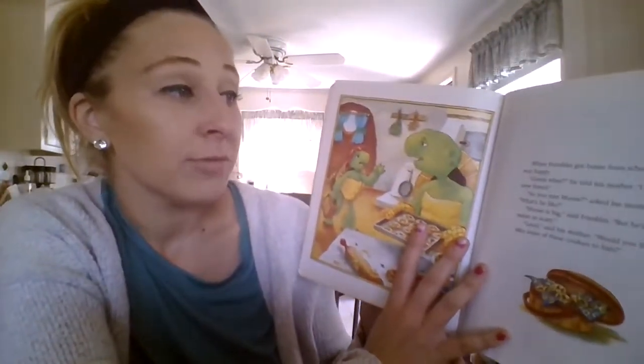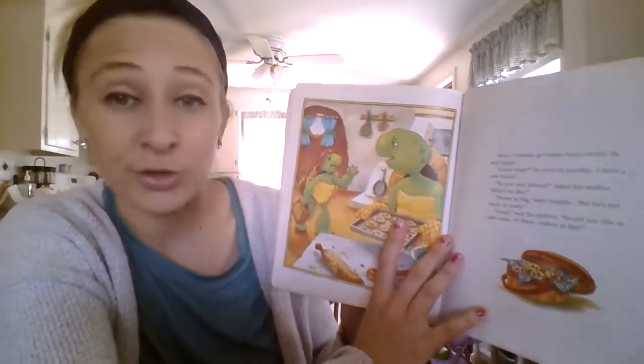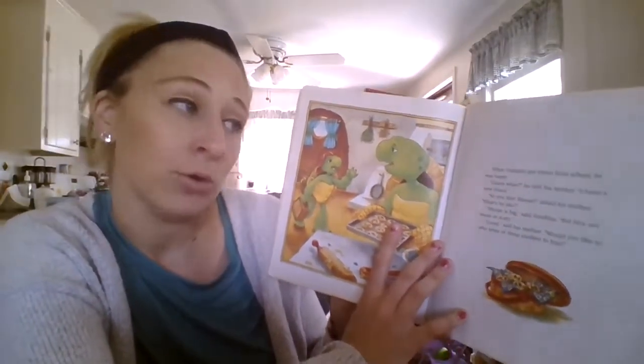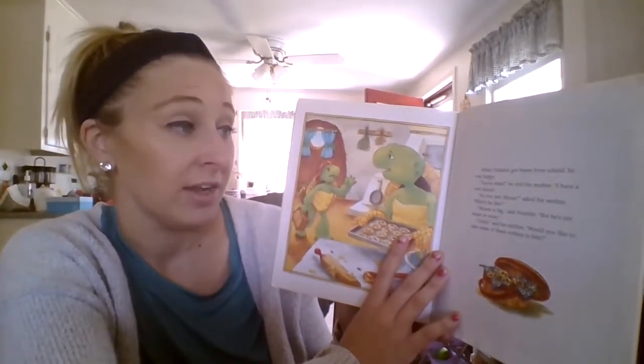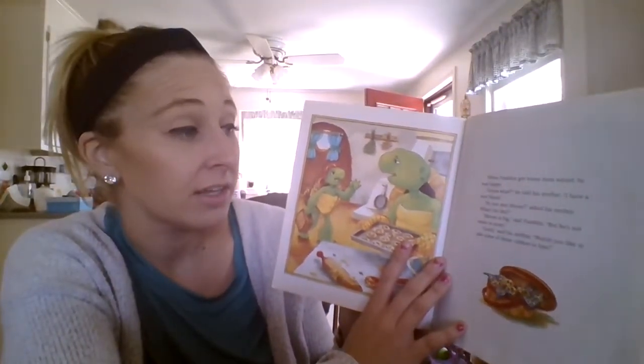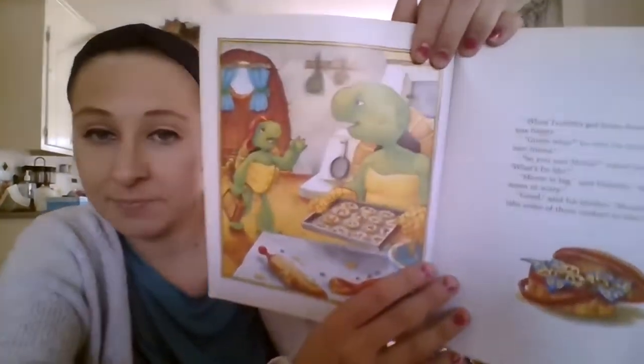When Franklin got home from school, he was happy. "Guess what?" he told his mother. "I have a new friend." "So you met Moose?" asked his mother. "What's he like?" "Moose is big," said Franklin, "but he's not mean or scary." "Good," said his mother. "Would you like to take some of these cookies to him?"